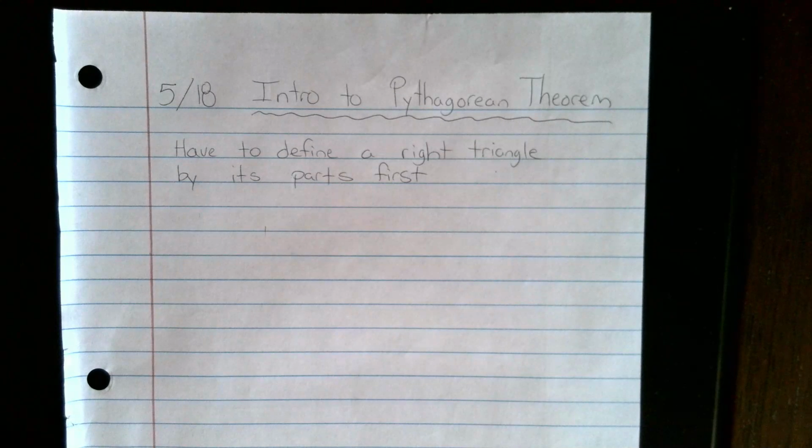Got a pretty good lesson for you here today. You just have to kind of sit back and pay attention. I got a lot of visuals, so hopefully you can see how this works. But basically I'm going to introduce you guys to what's called the Pythagorean Theorem today.